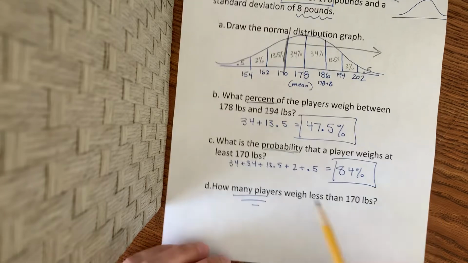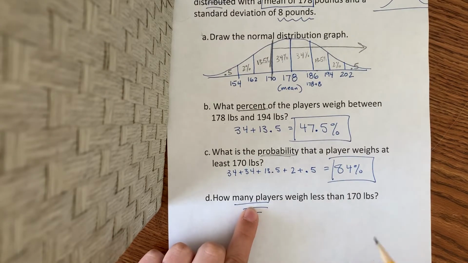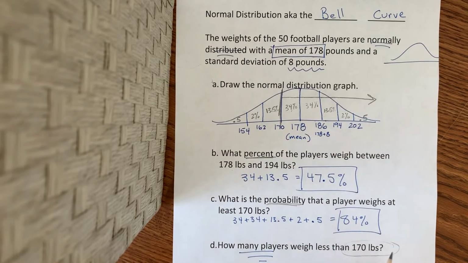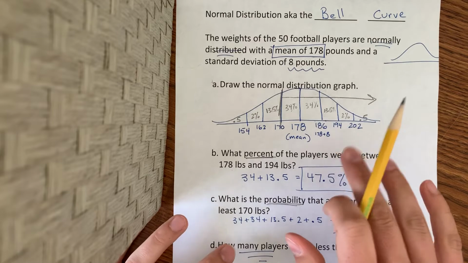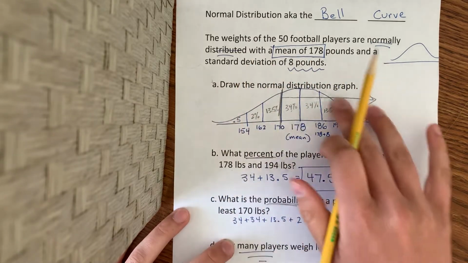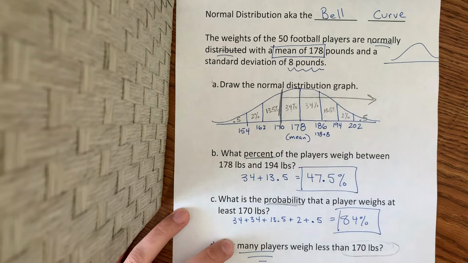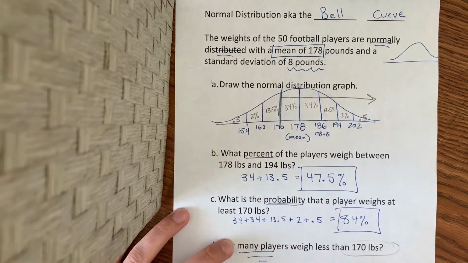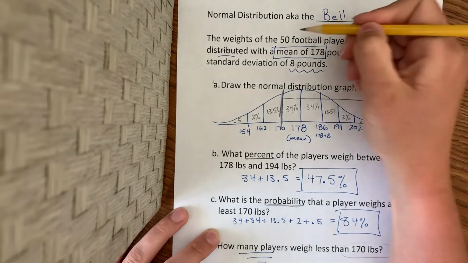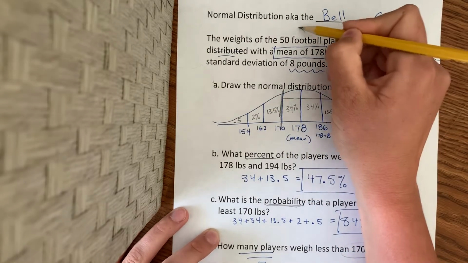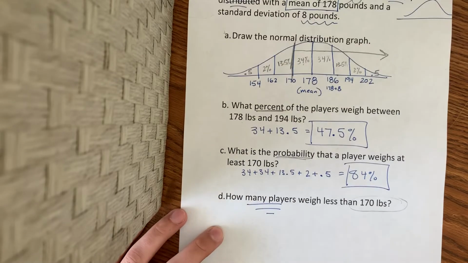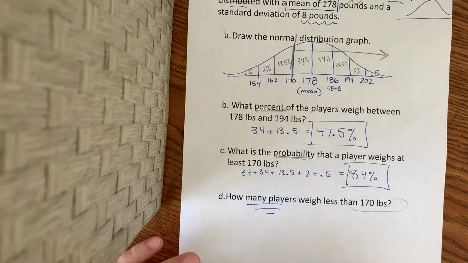For me to be able to figure out how many players, specific people, weigh less than 170, in my original problem, I would have to know how many football players were included in this data here. So if your question does not tell you how many people were actually included to make this up, you can't answer a question like part D. But our question, of course, does. It tells me that this chart here is representing the weights of 50 football players, so I know how many. Okay, but we're still going to look at our percents.